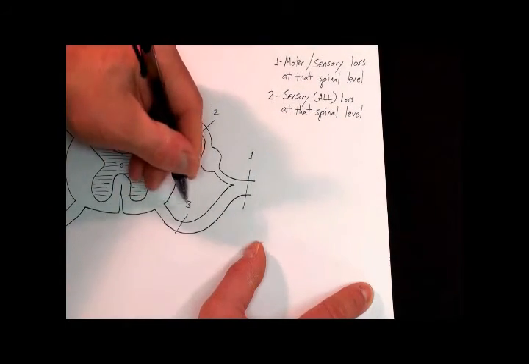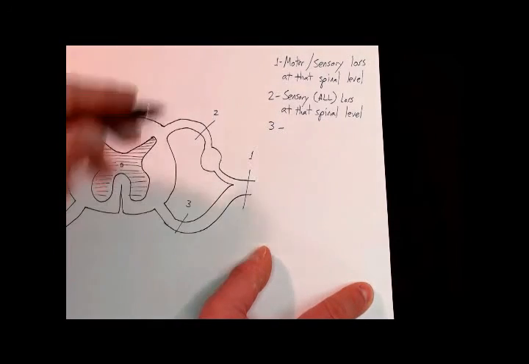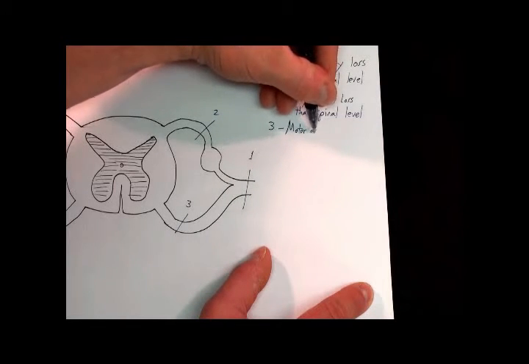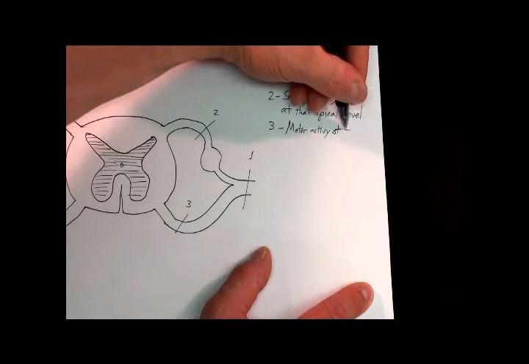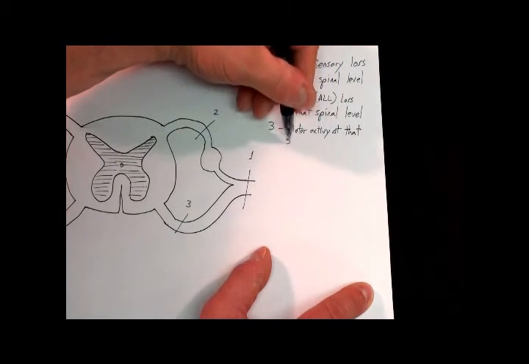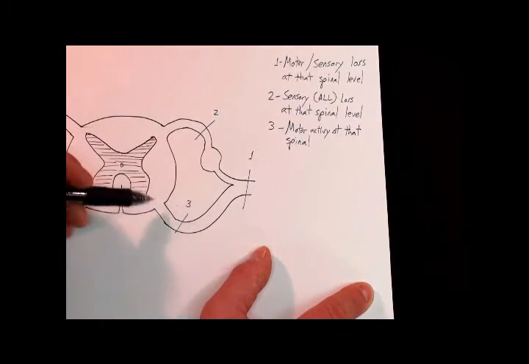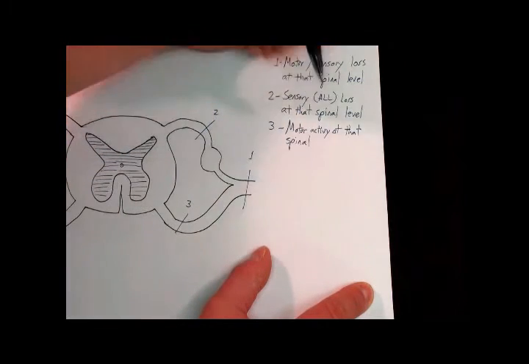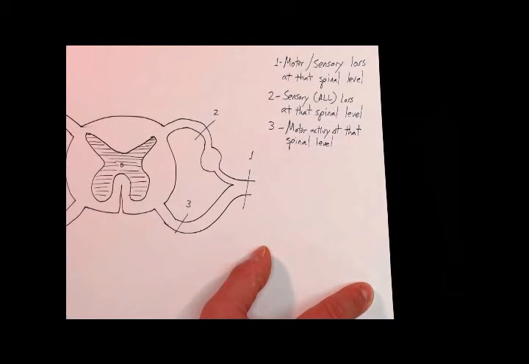And conversely, shouldn't be much of a surprise, if I have damage right there at the anterior root, that's going to knock out all motor activity at that particular level. And if you've covered upper versus lower motor neuron signs yet, this would be a lower motor neuron loss and would cause flaccid paralysis of any of the muscles innervated by that particular nerve. Alright, so that's fairly straightforward. Now let's get a little more sophisticated.